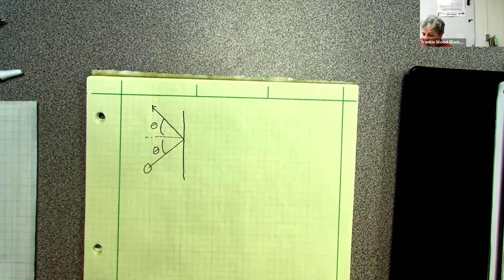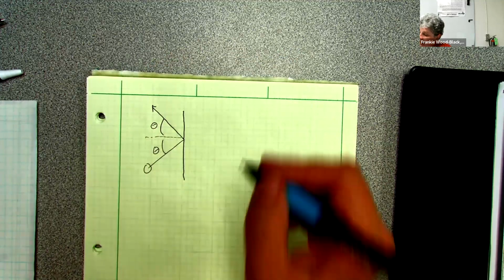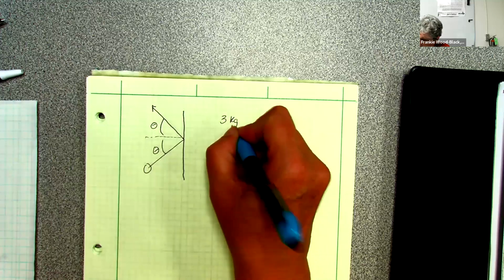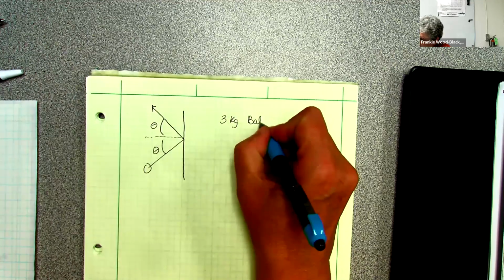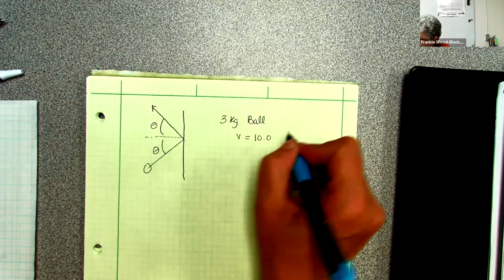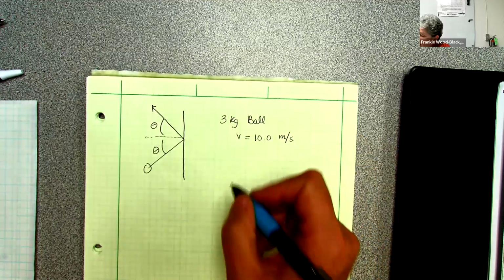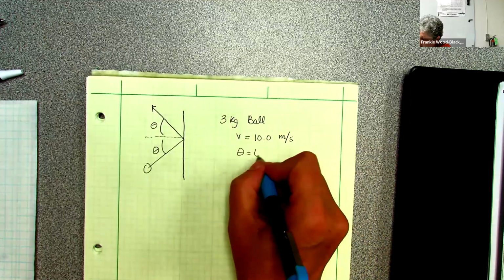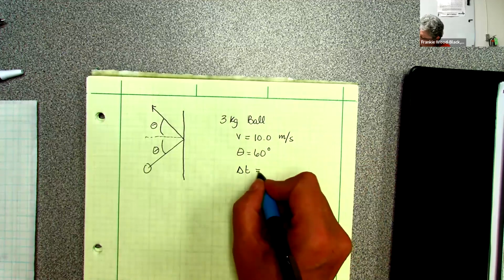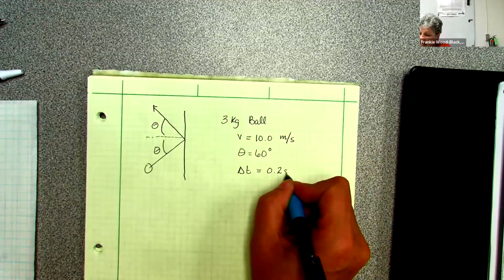So we can look at our idea of, if we're going to say we have a 3 kilogram ball, and our ball has a velocity of 10 meters per second. We're going to give ourselves an angle of 60 degrees. And we're going to give our change in time for that collision to be 0.2 seconds.